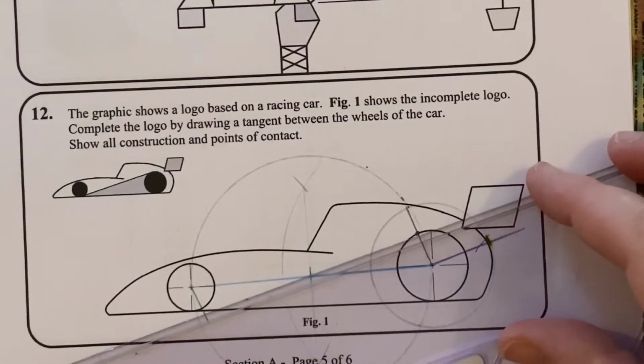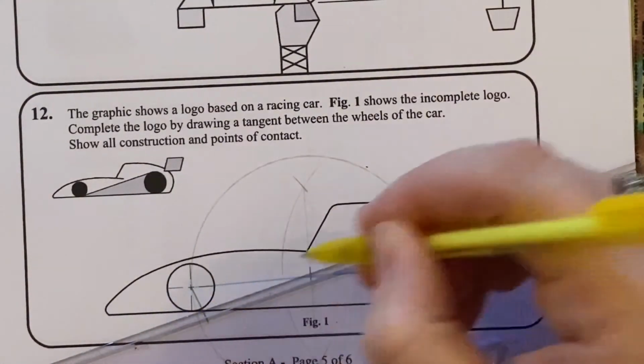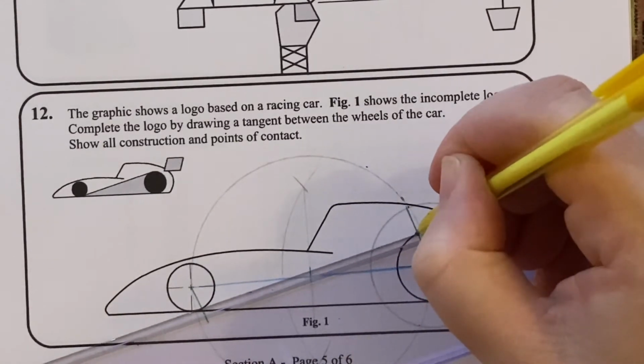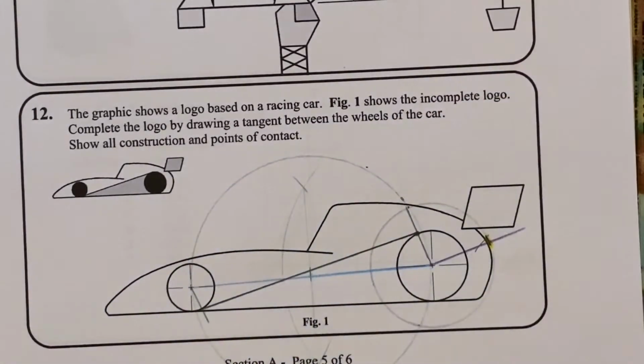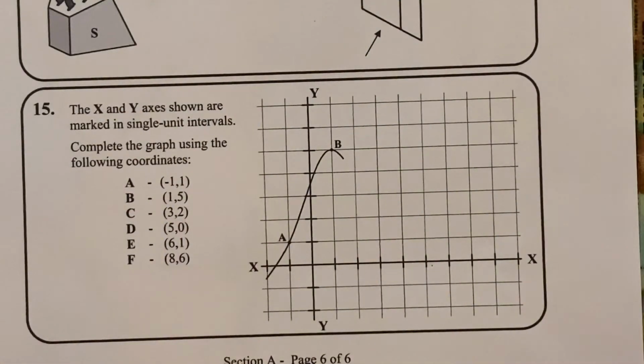And then of course don't forget to draw the tangent. Okay, nearly there. So that's an internal tangent. Question 13.